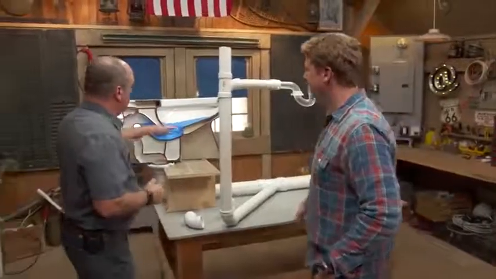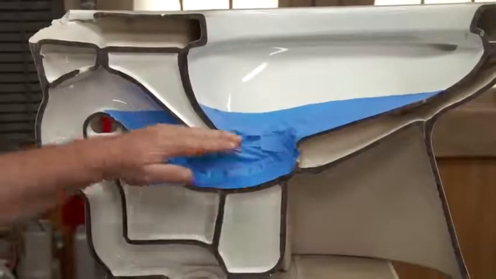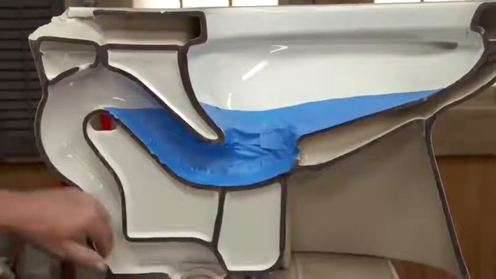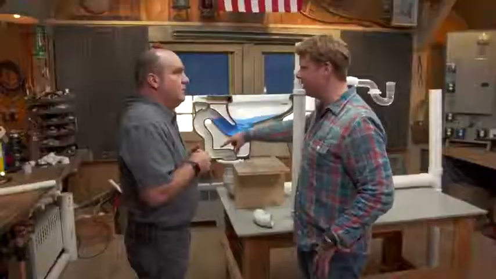Correct. And there's also a trap built in to a toilet. So this is a cutaway right here. You can see the water seal right here, and that prevents sewer gas from coming up inside the building. And this is what's being pulled away in his case. That's right. Draining it away.